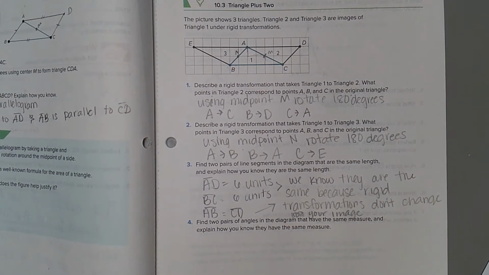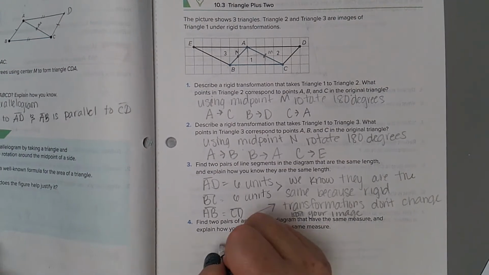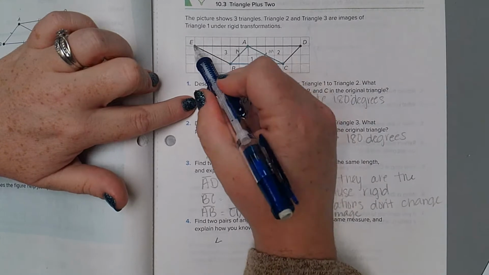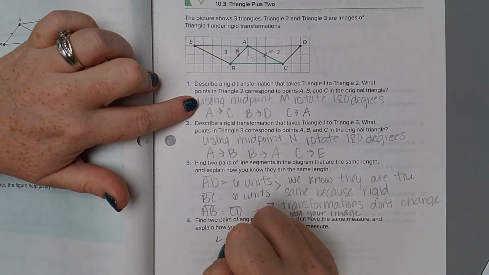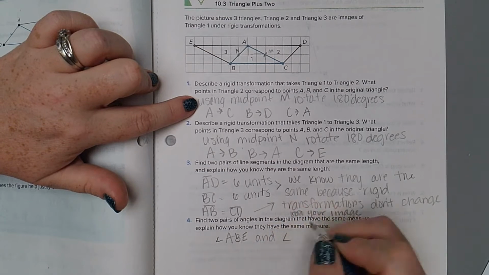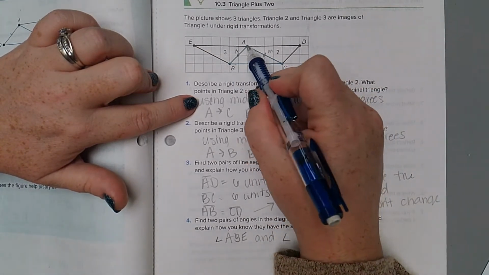Find two pairs of angles in the diagram that have the same measure. So angle ABE and angle BAC.